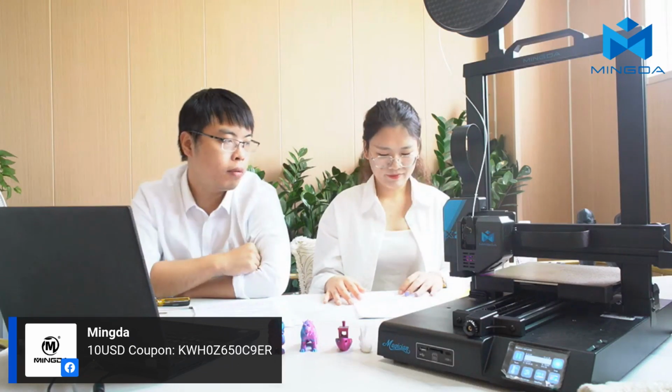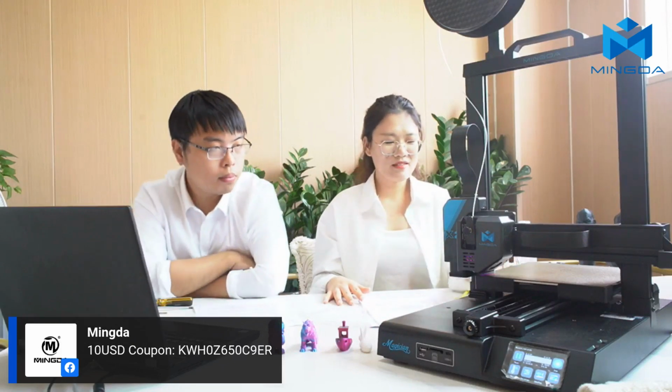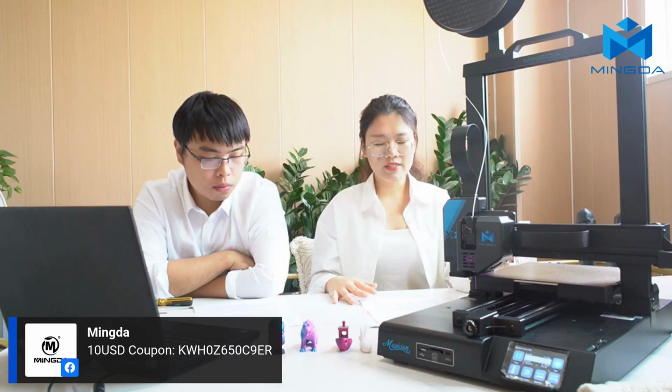Now the printer is heating up and ready to print the leveling test G code. In this moment, let's introduce another feature while waiting. Besides the auto leveling, we can see our X2 printer still uses dual Z-axis screw rods.